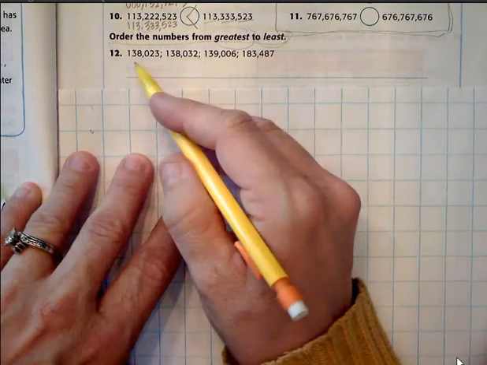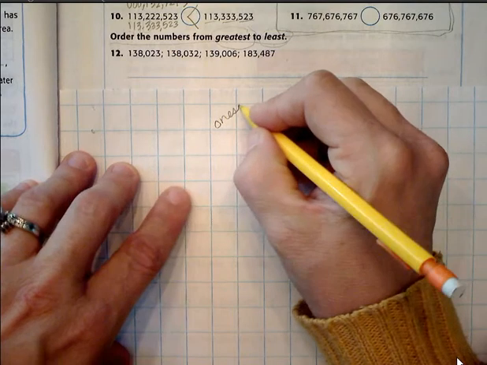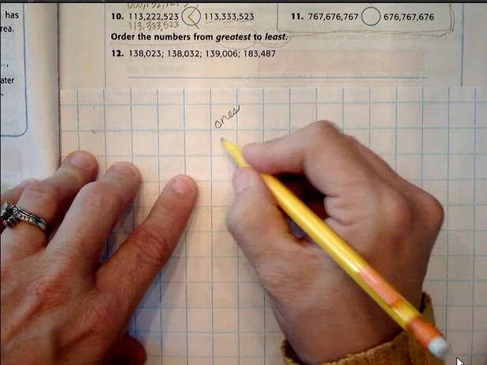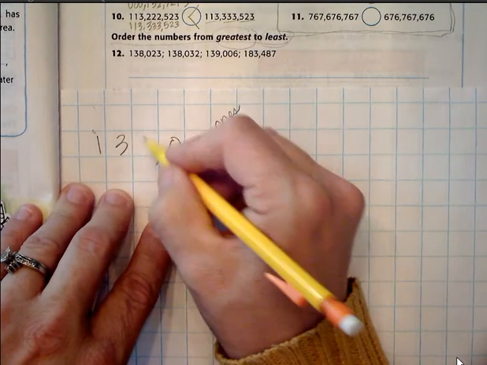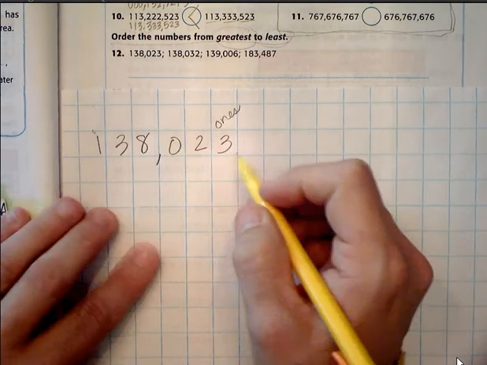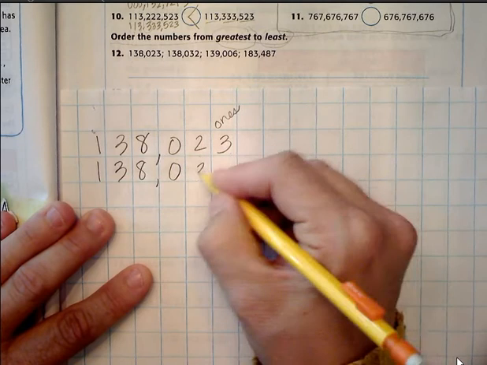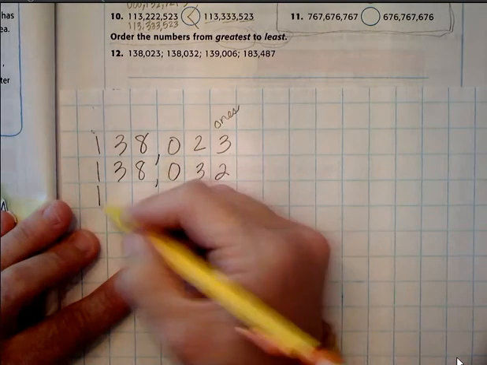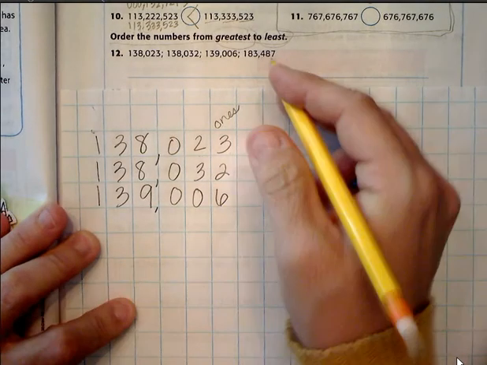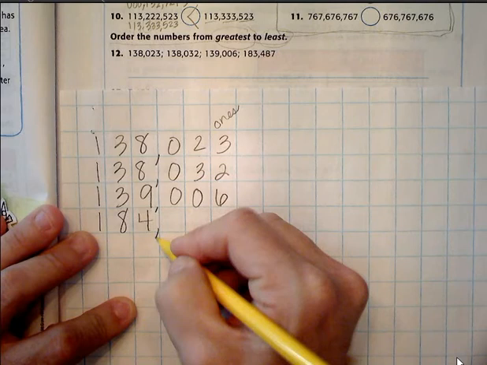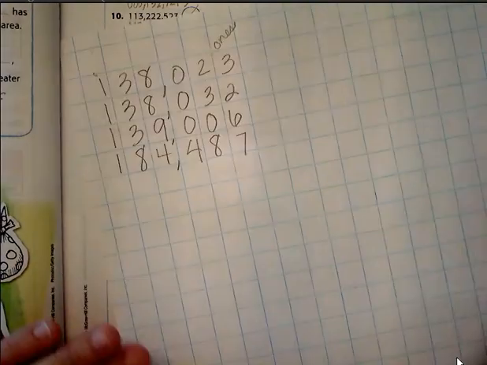So we can write them out, and I'm going to make sure my ones lines up right here. So here's my number. I have a 3, 2, 0. So 138,023. Okay, now I have 138,032. 139,006. And 184,487. So remember, it wants this from greatest to least.